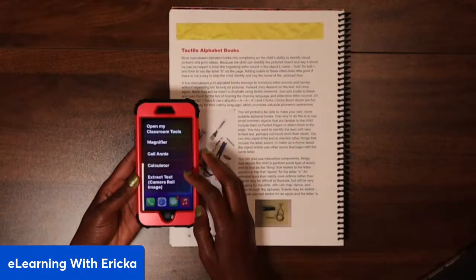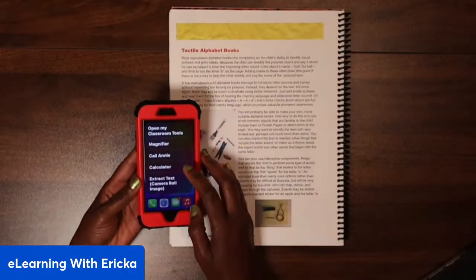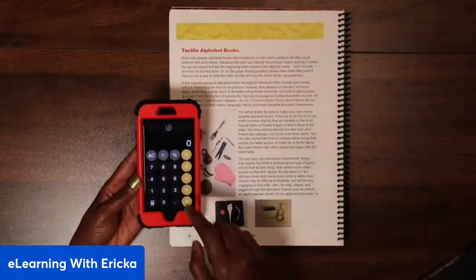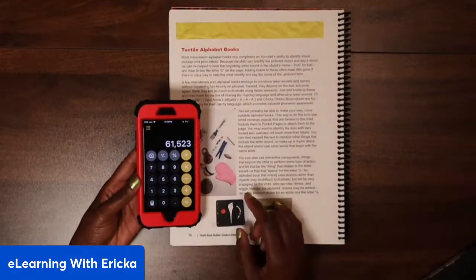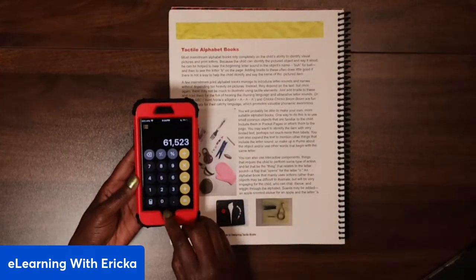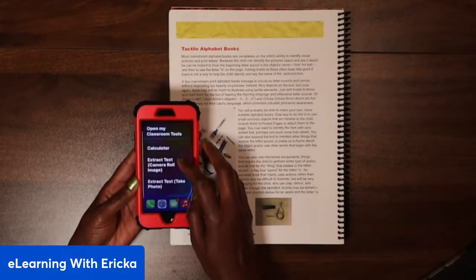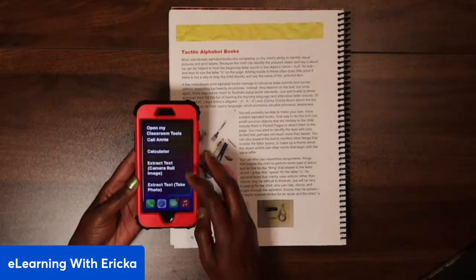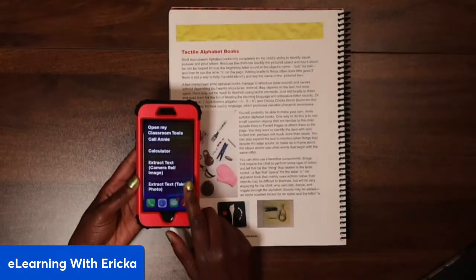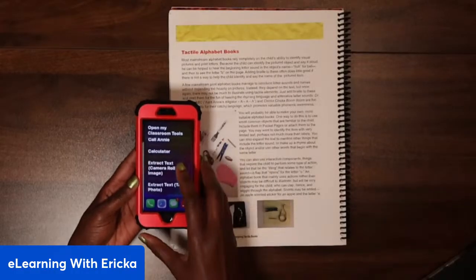I don't have any more. Here's the calculator, very basic. You just tap on it and you can just do what you have to do. Okay. Let's go back. Extract text camera roll image. This is actually a shortcut I made up. So I hope it still works. Let me see.